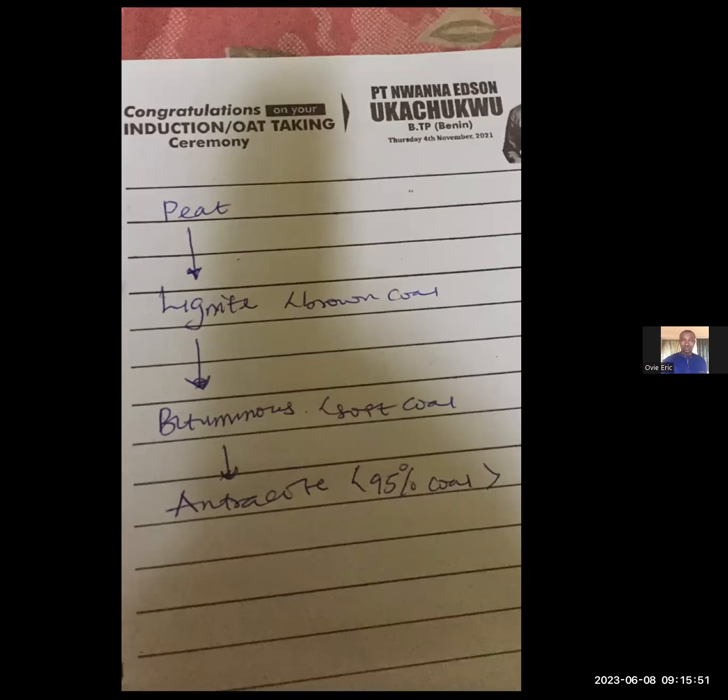Now we have seen what coal is all about. At the beginning of the class, I told you that coal is formed from dead organic matter, like plants.